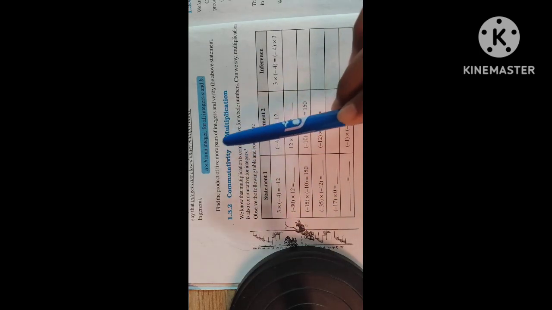You also have an equation that a into b is an integer for all integers a and b. They have also asked you to find the product of 5 more pairs of integers and verify the above statement. This one you have to verify by trying with 5 more pairs of integers.